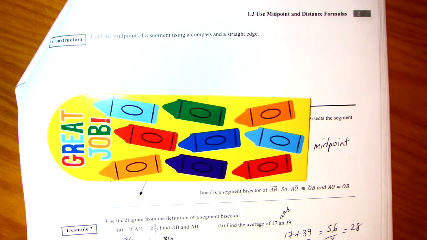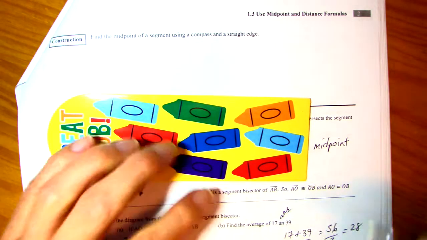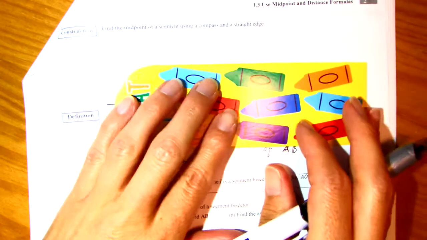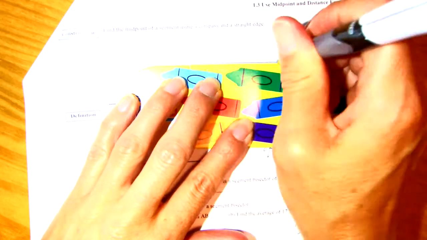So here we go. Let's find my pencil. I can't find my pencil, so where's my black pen? Here we go. So the first thing we're going to do is just draw any segment. Doesn't matter how long.